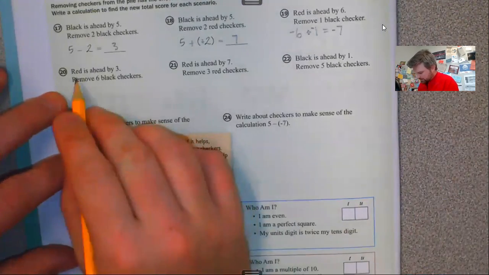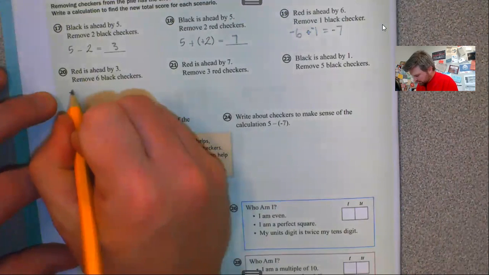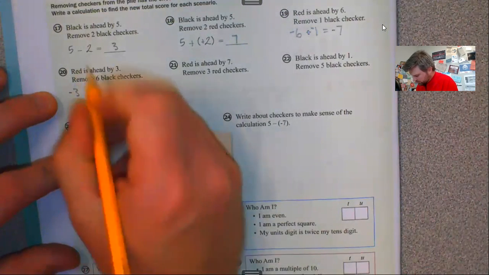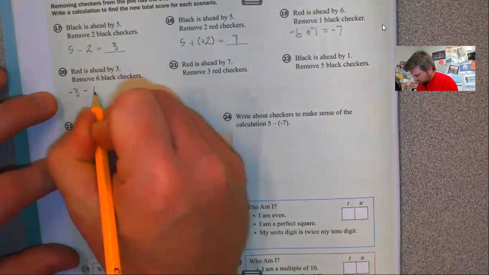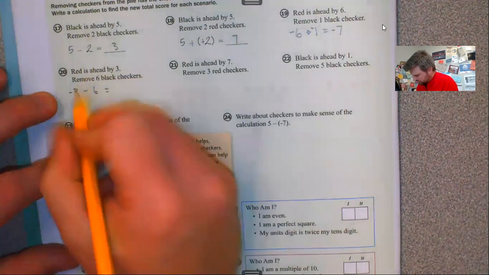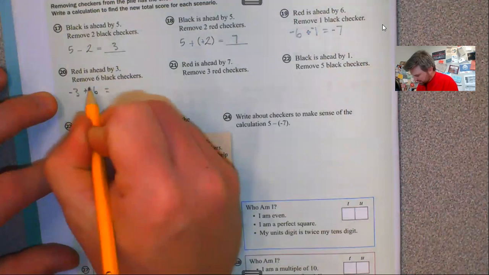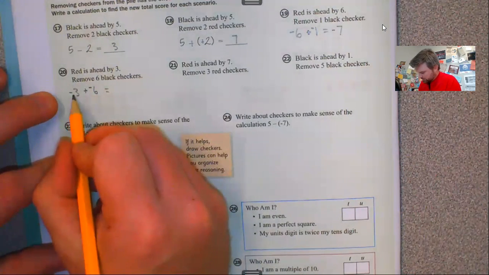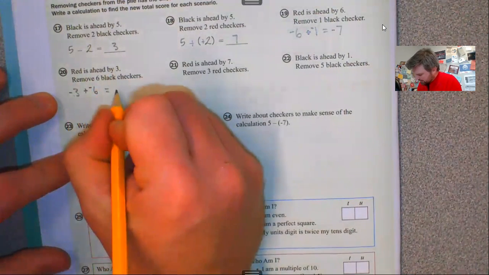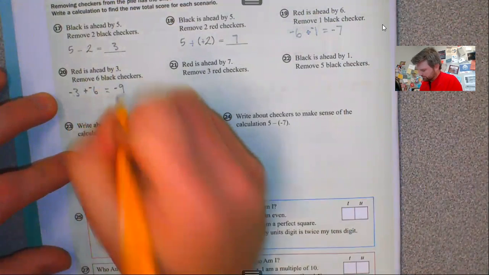Red is ahead by 3, so -3. You're going to remove 6 black checkers, so minus 6. So here again, we're going to add a negative there. So -3 plus -6 is -9.